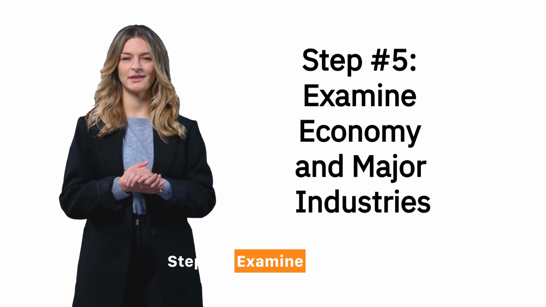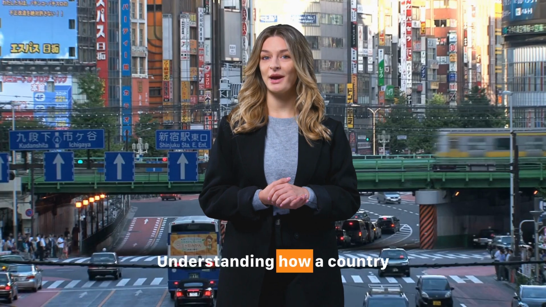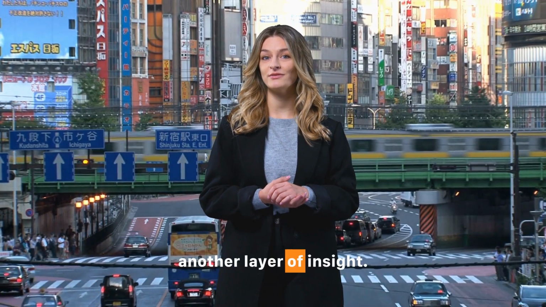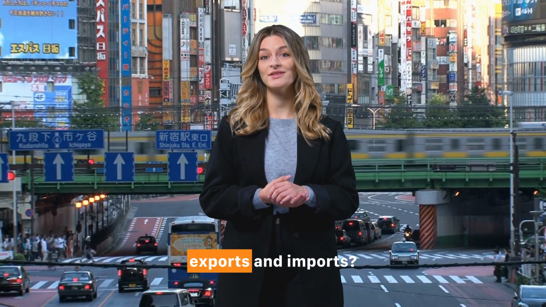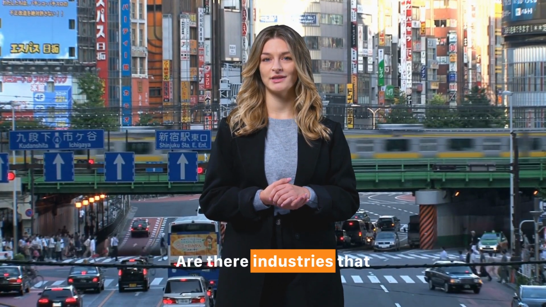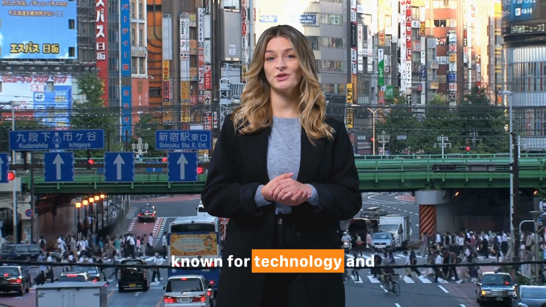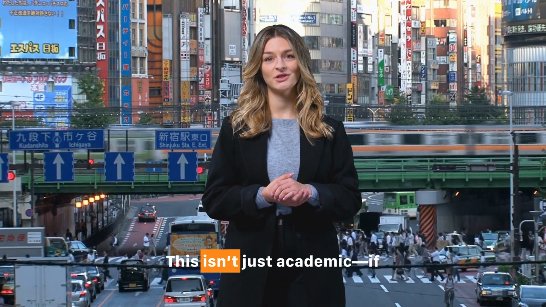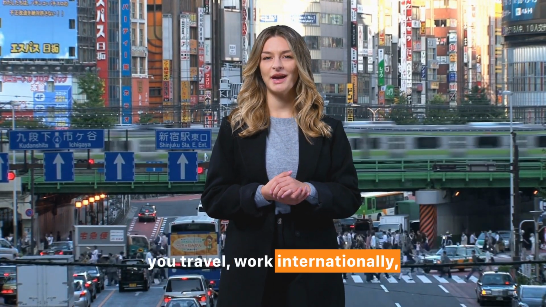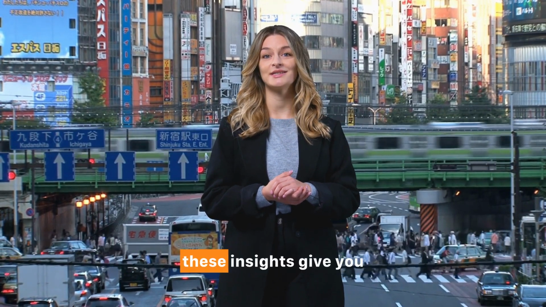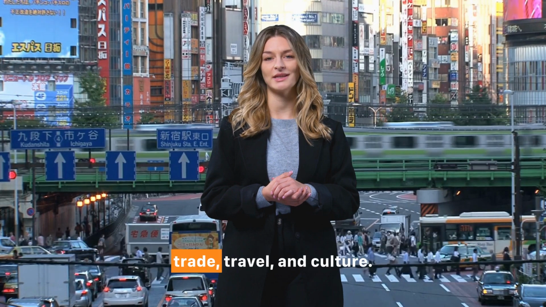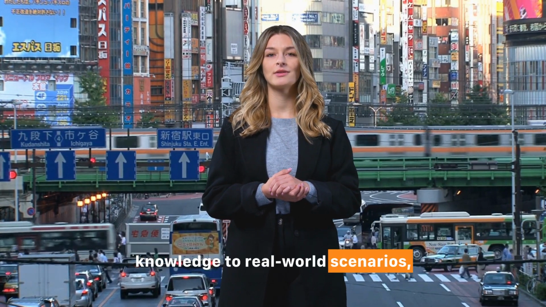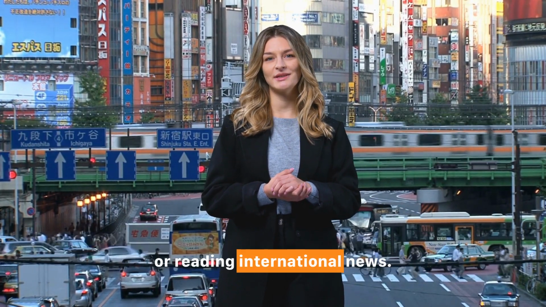Step number 5, examine economy and major industries. Understanding how a country makes its living adds another layer of insight. What are its main exports and imports? Are there industries that define the nation? For example, Japan is known for technology and automobiles, while Kenya is recognized for tea and coffee production. This isn't just academic. If you travel, work internationally, or follow global news, these insights give you context for conversations about trade, travel, and culture. Try to connect this knowledge to real-world scenarios, like visiting a market or reading international news.